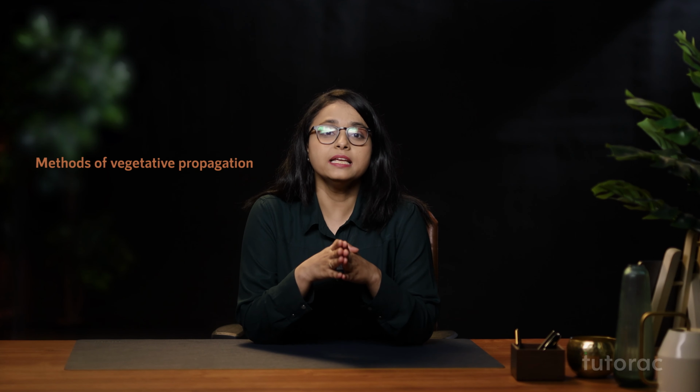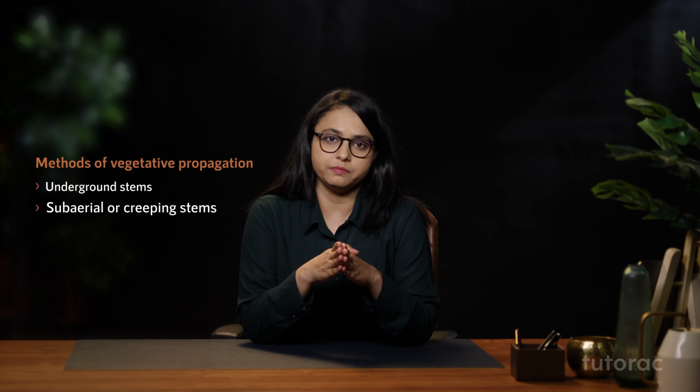In the previous topic, we have studied how different roots, aerial stems and leaves are used in the propagation of new plants. Now, in this video, we are going to study another method of vegetative propagation. This includes underground stems and subaerial or creeping stems. Let's dive into the underground stems. These underground stems are actually modified stems which store food for unfavorable conditions.